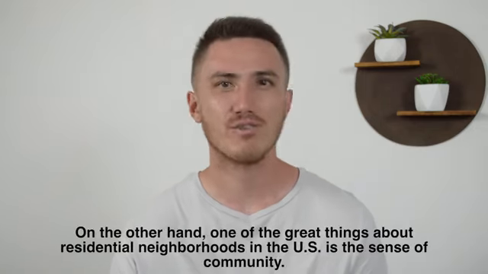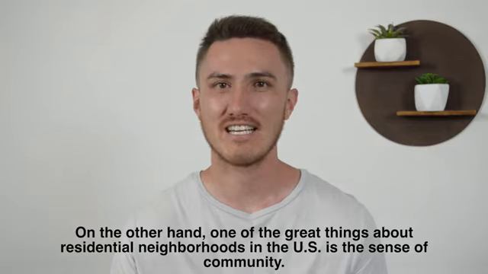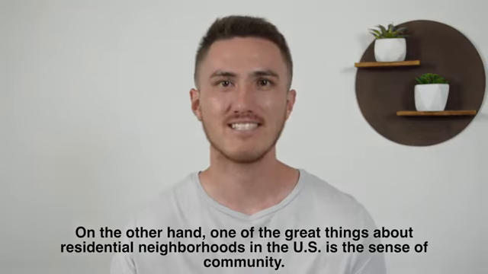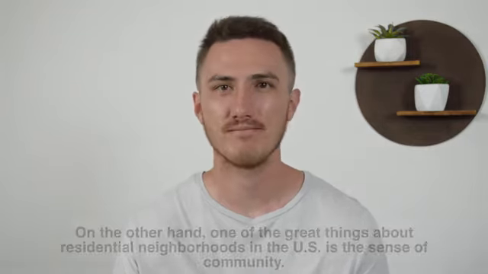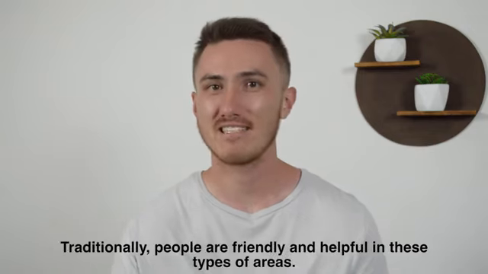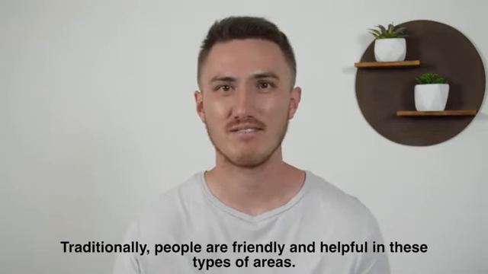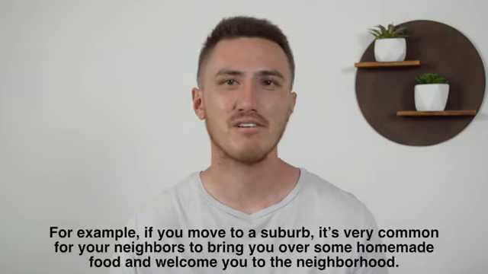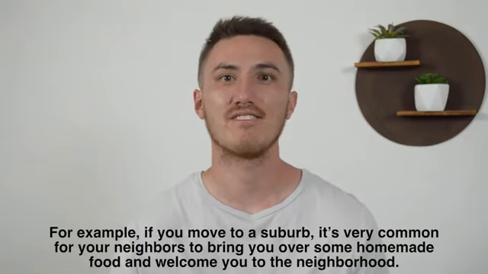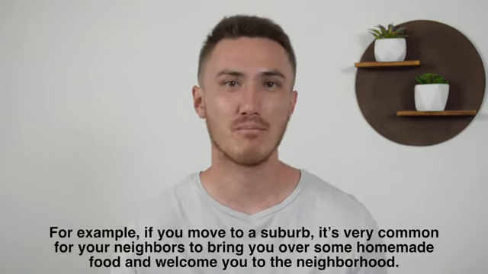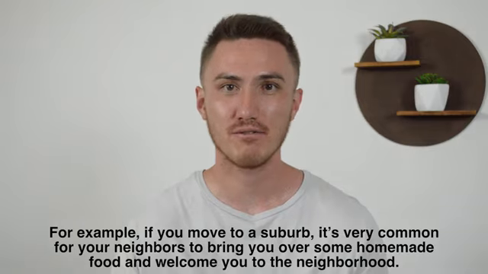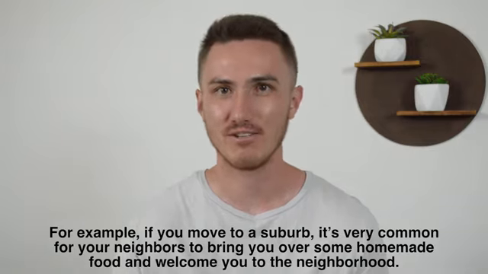On the other hand, one of the great things about residential neighborhoods in the US is the sense of community. Traditionally, people are friendly and helpful in these types of areas. For example, if you move to a suburb, it's very common for your neighbors to bring you over some homemade food and welcome you to the neighborhood.